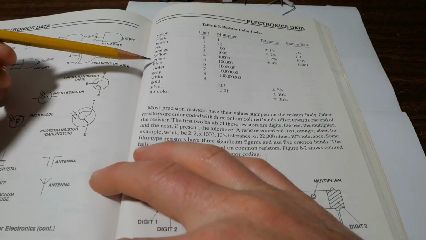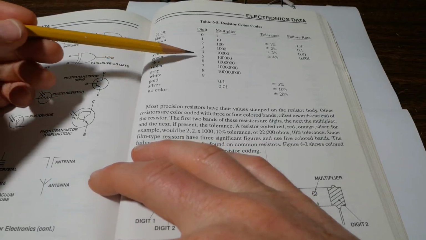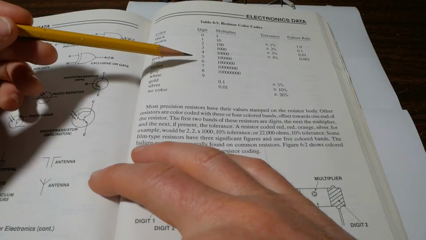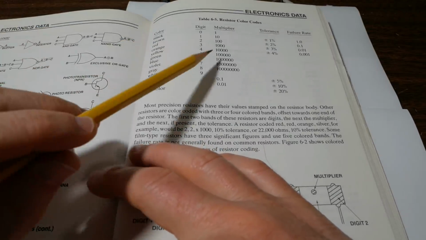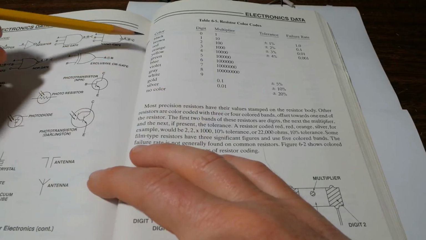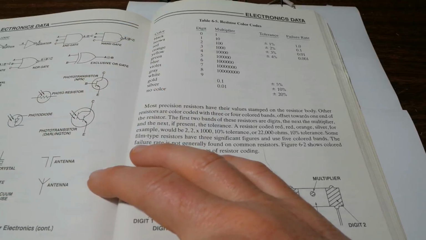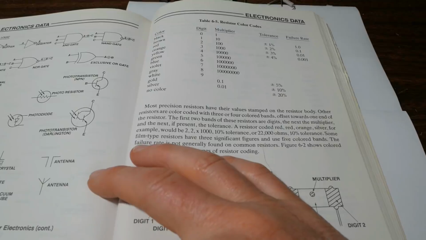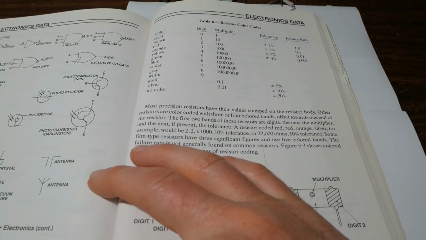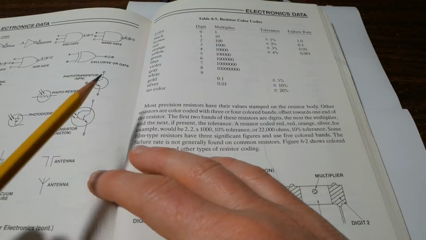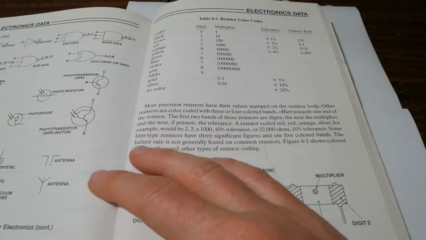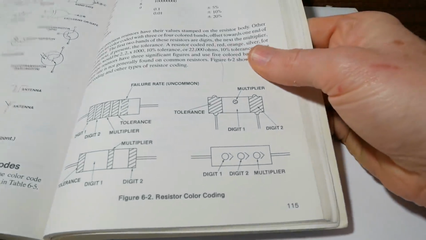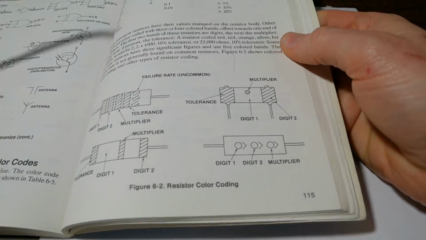If you look here, green is 5, blue is 6, and then the multiplier, which was orange, so you multiply it by, where's orange? 1,000, so it's 56,000 or 56K. And the tolerance band was gold, so you just follow that over. It's a 5% resistor. So not really much to say on that. It's familiar to most people.